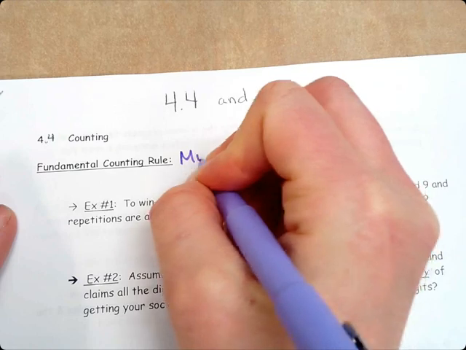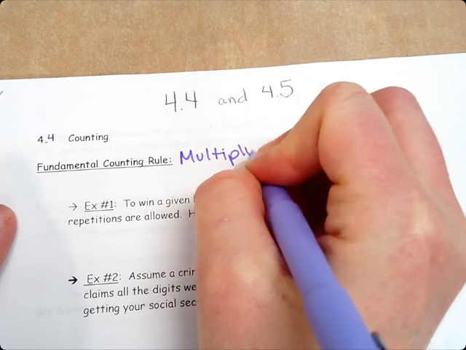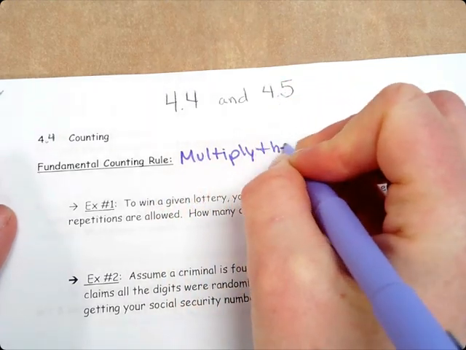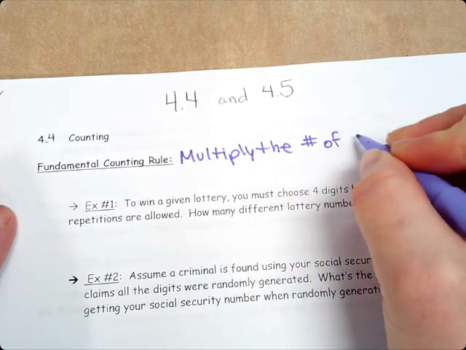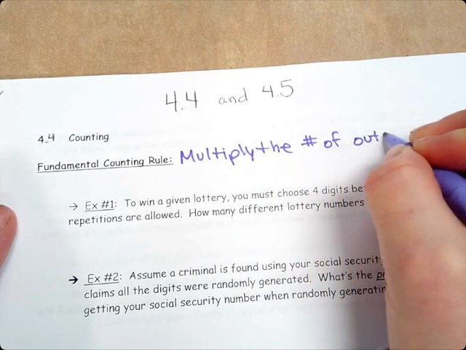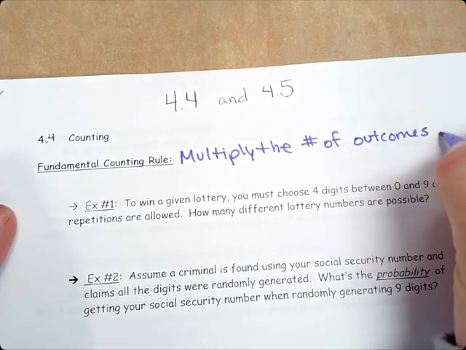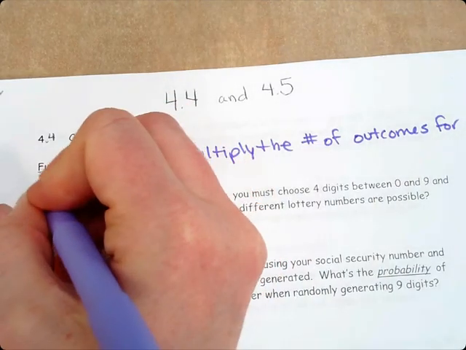So multiply the number of outcomes for each event.